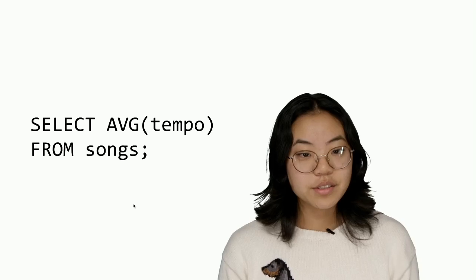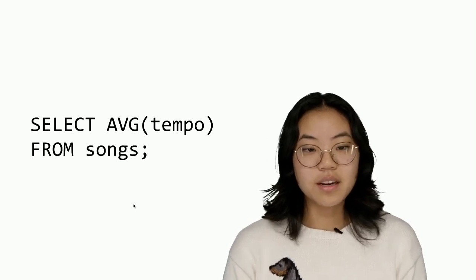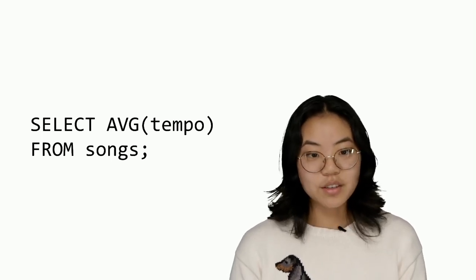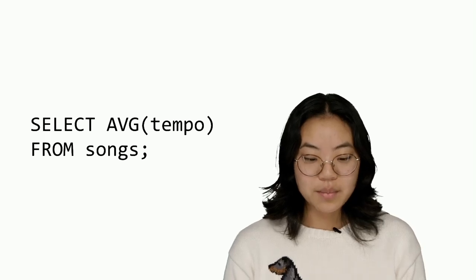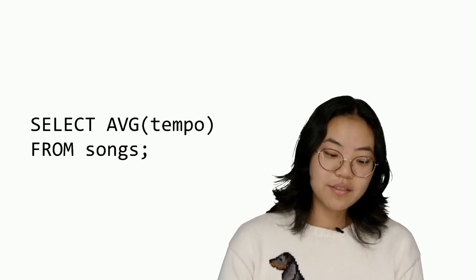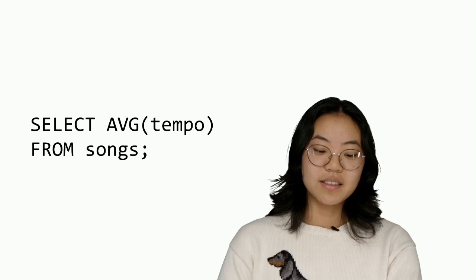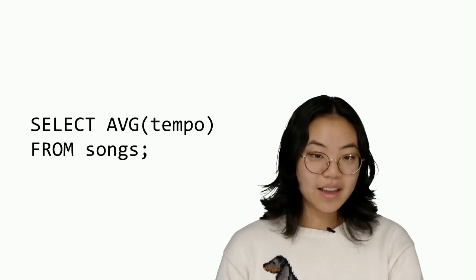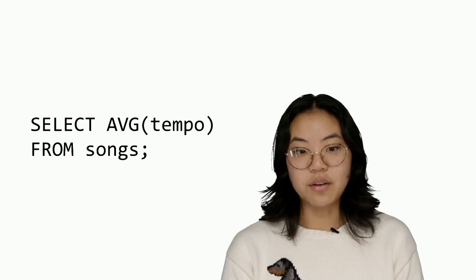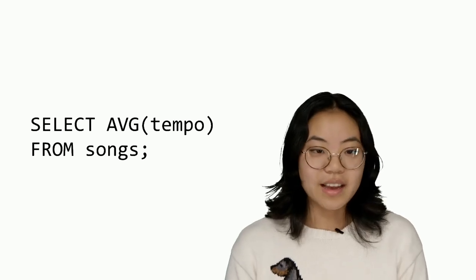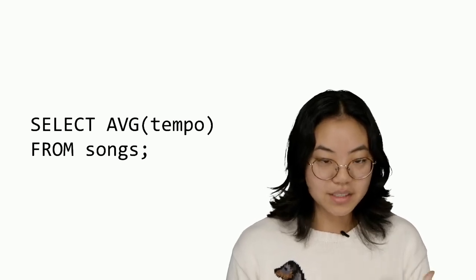We also have AVG, which is another keyword here, where if you pass in a column, hopefully a number, so in this case tempo, it will give me the average value of the rows that would have been printed. So I could also add a WHERE condition here. Maybe I only want the tempo of songs by a certain artist. I can do that as well using AVG.